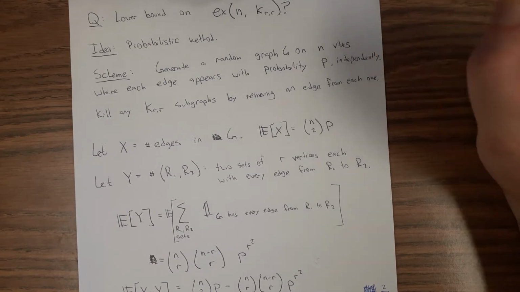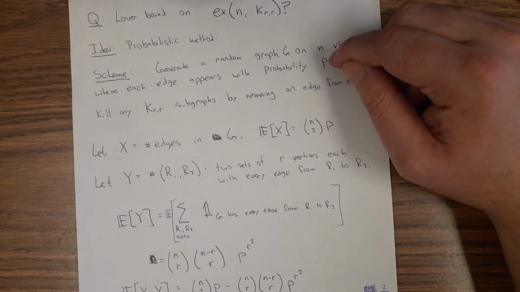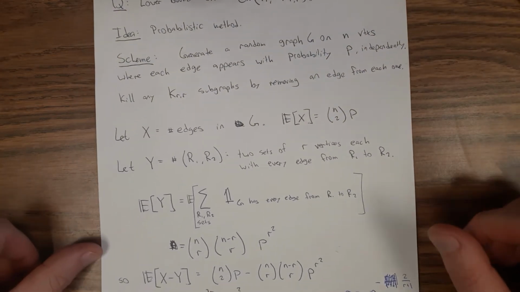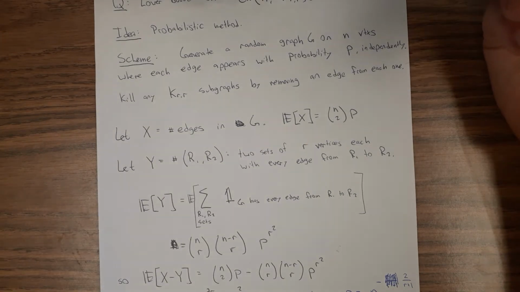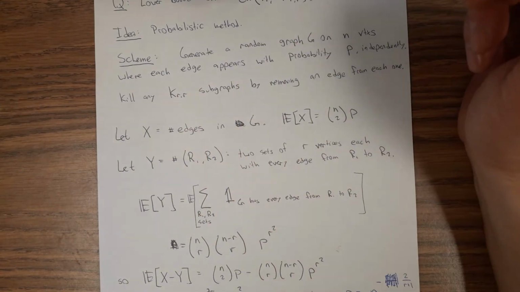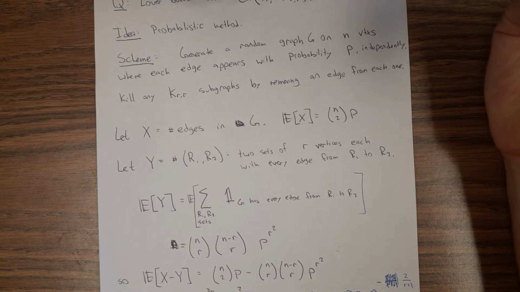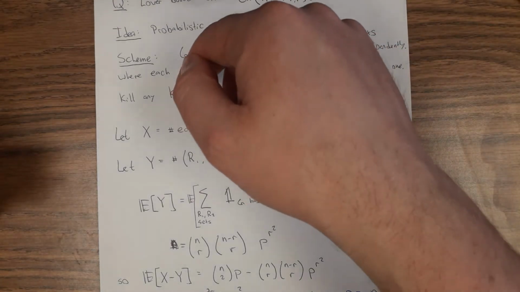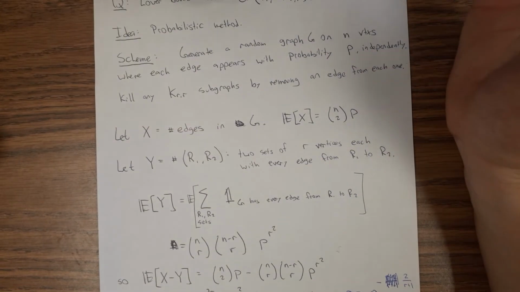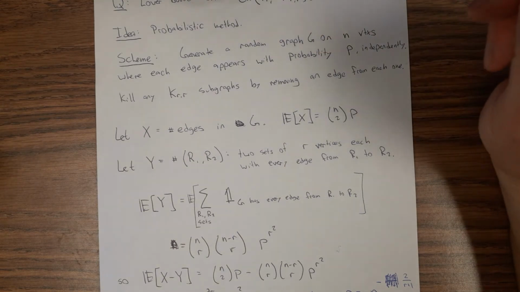However, that's not what we're going to do. We are not going to rely on the random graph G not having any K_r's. What we're going to do is generate the random graph G, and it might contain some K_r's. But then we're going to change the graph G, and we're going to do it in a very simple way. I'm going to find any K_{r,r} subgraph and just remove an edge. I don't even care which edge, just remove one edge.